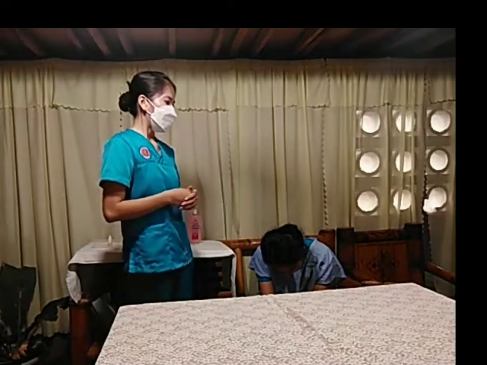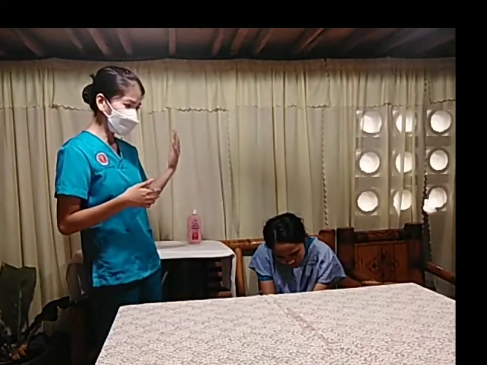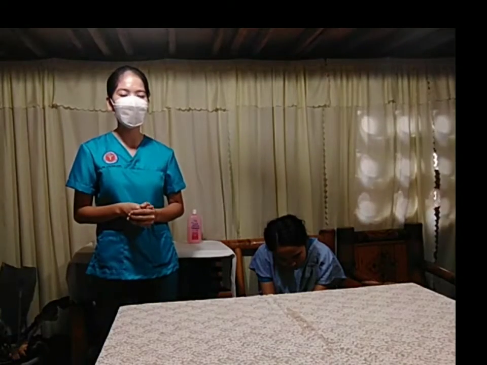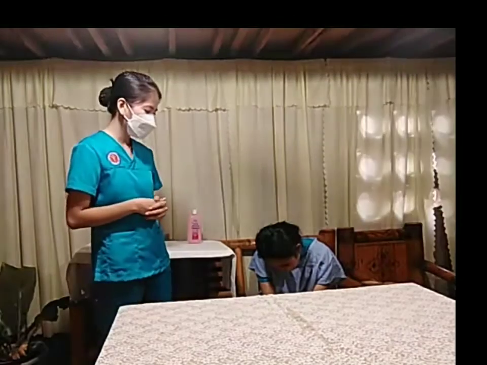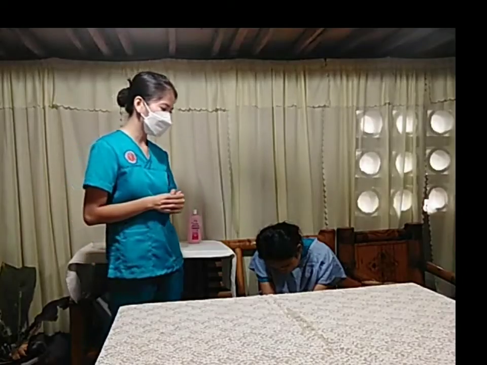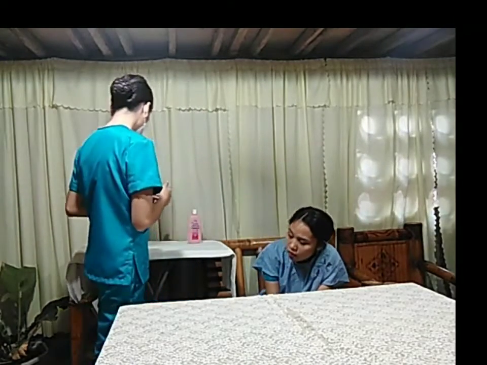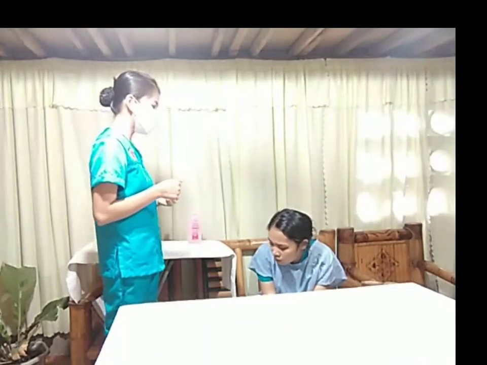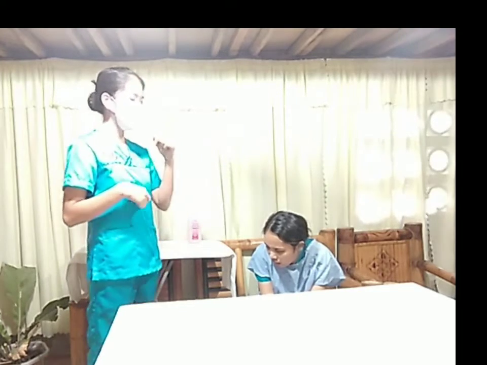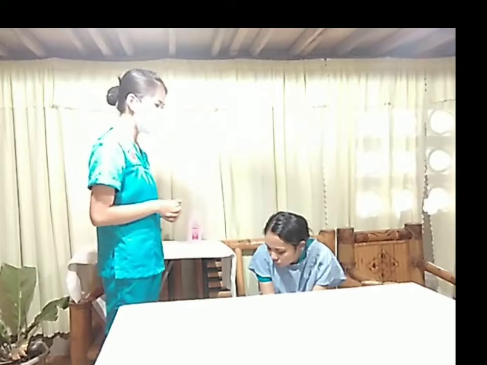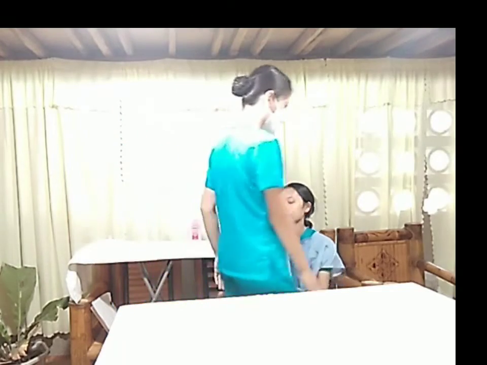And for the next step, we're going to re-inspect the condition of the sinus or the nose of our patient. So I'm going to re-inspect it. This time I'm going to use a penlight again.